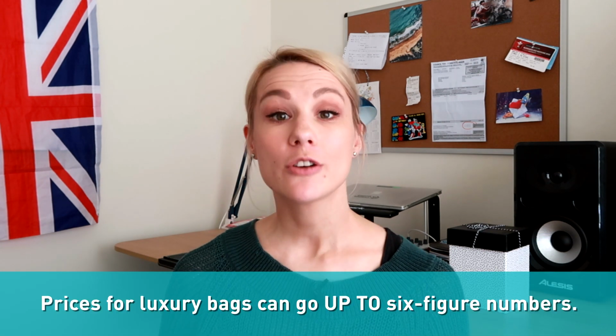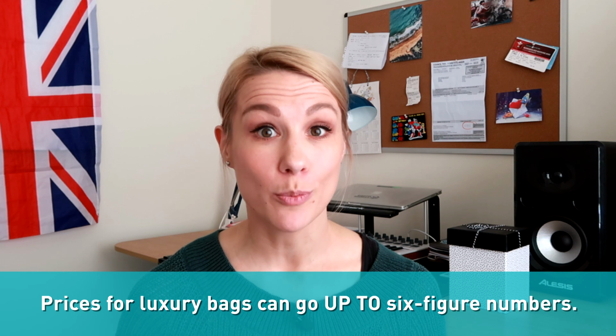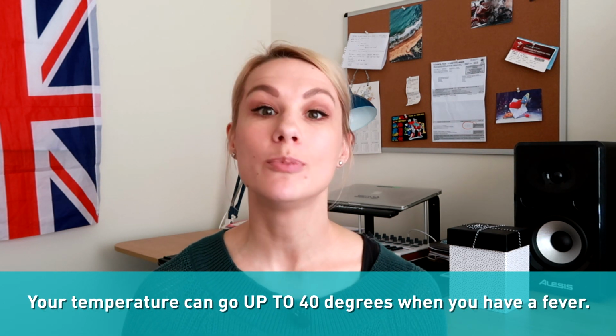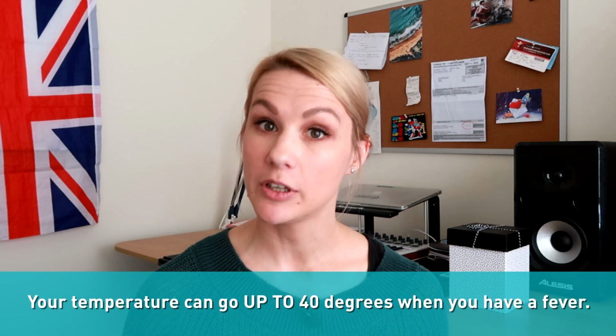And the last use of to is when we're talking about limits or an end point to something. Quite commonly, you would use to as a part of a phrase, up to. For example, prices for luxury bags can go up to 6-figure numbers. Your temperature can go up to 40 degrees when you have a fever.